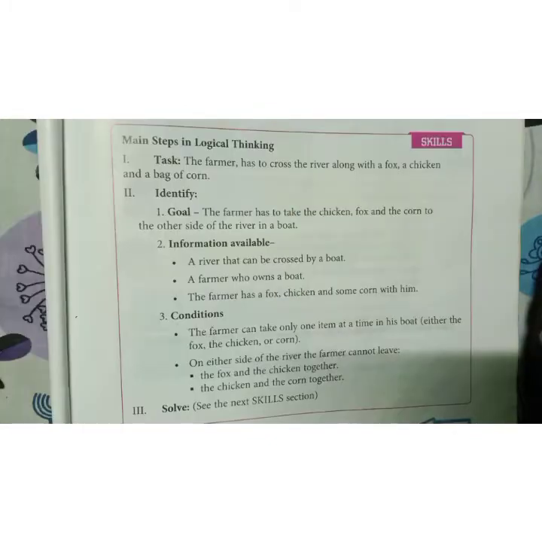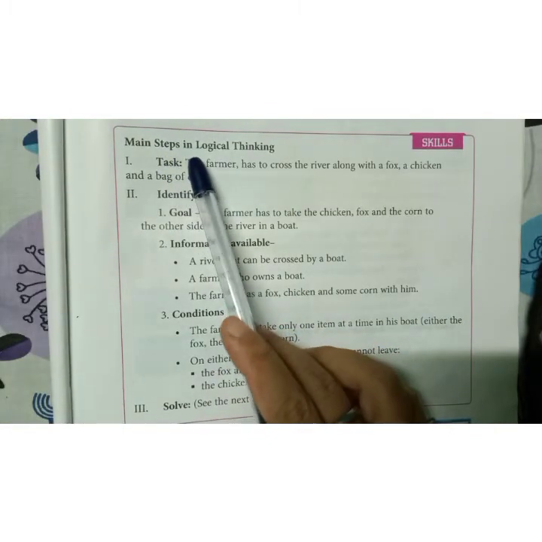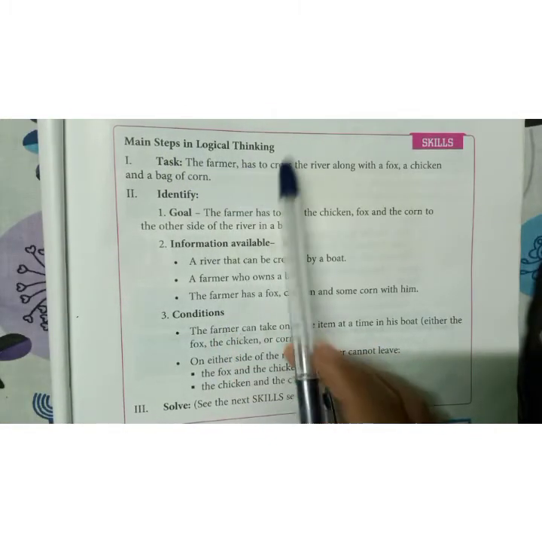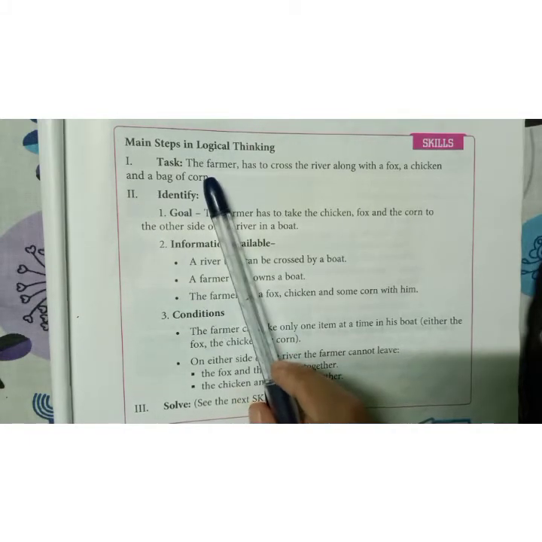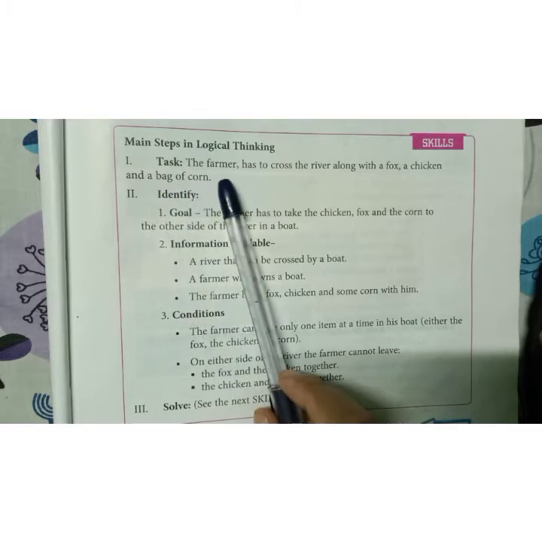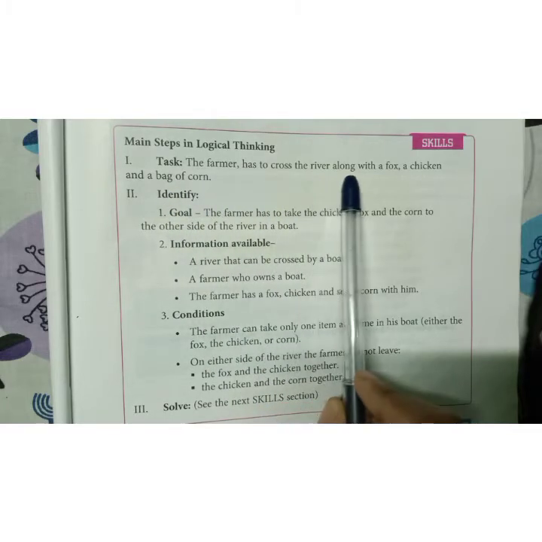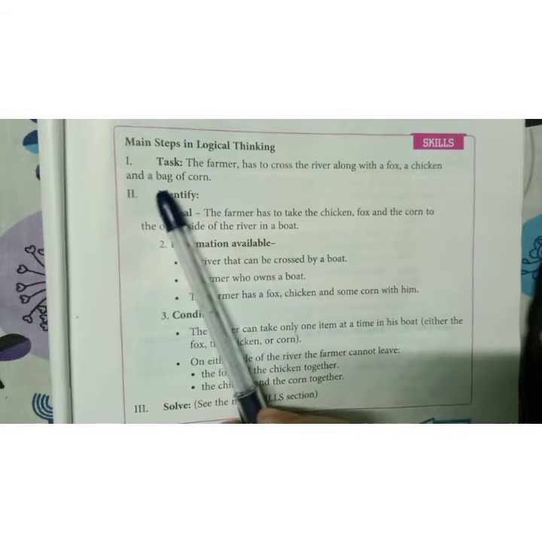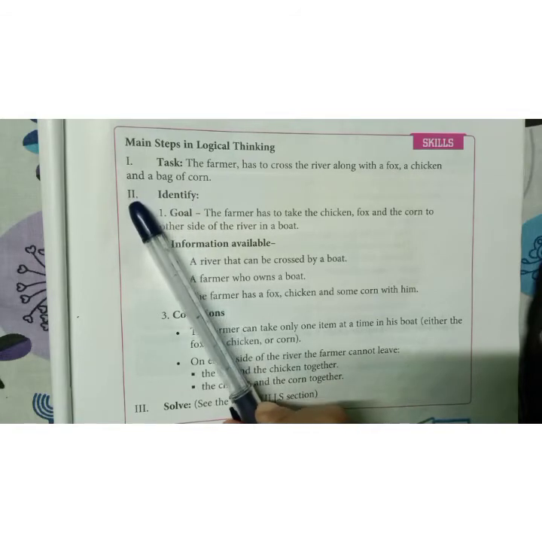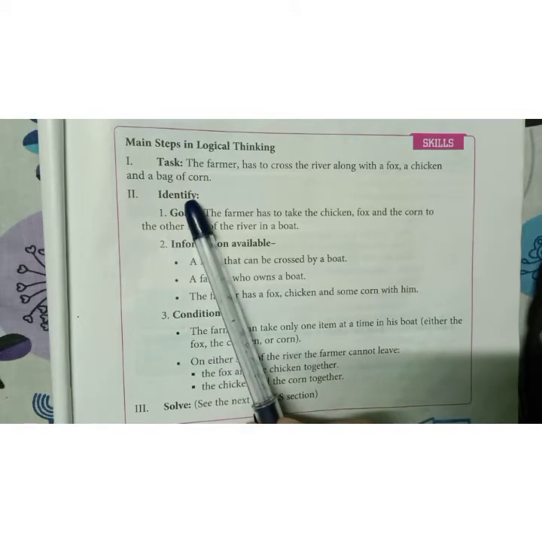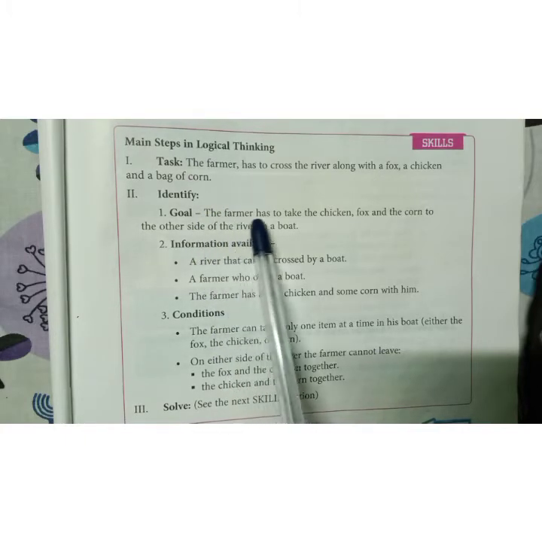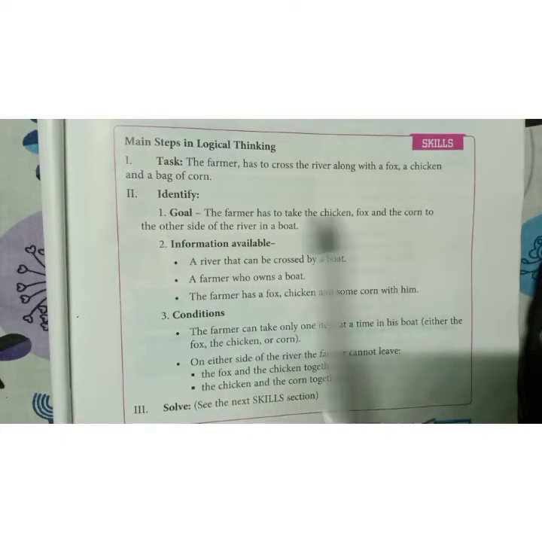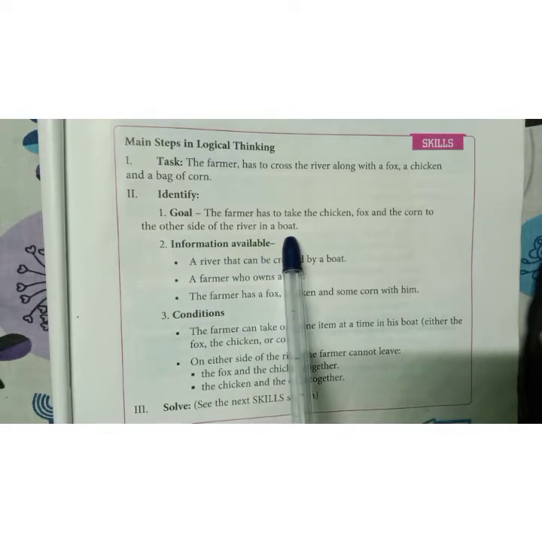Okay, see how Tejas and Jyoti did. In task, what is our task in this problem? The task is the farmer has to cross the river along with a fox and a chicken and a bag of corn. The second step in logical thinking is we have to identify goal, information, and condition. So what is our goal? The farmer has to take the chicken, fox, and the corn to the other side of the river in a boat. This is our goal.